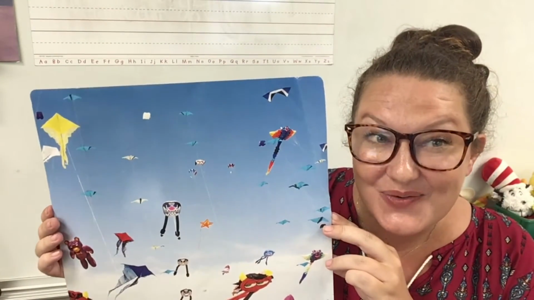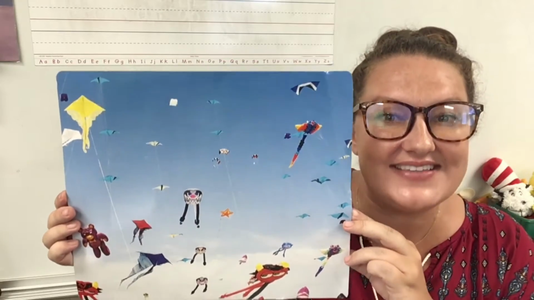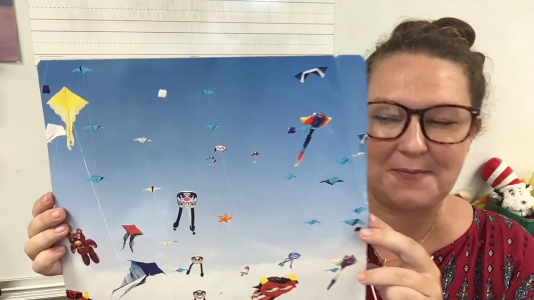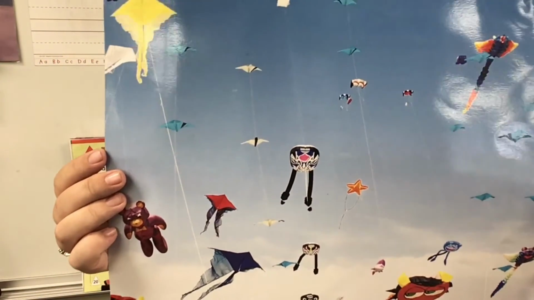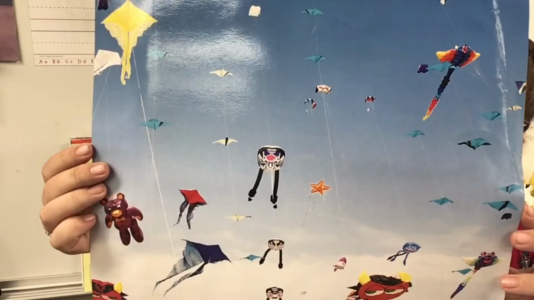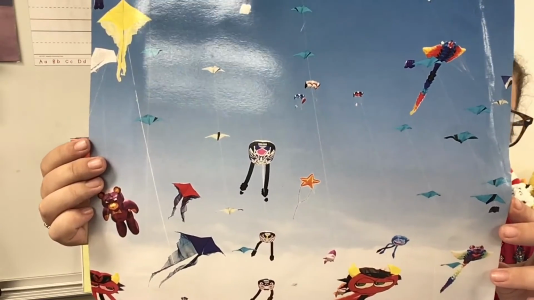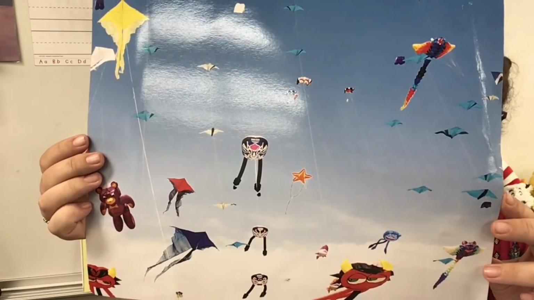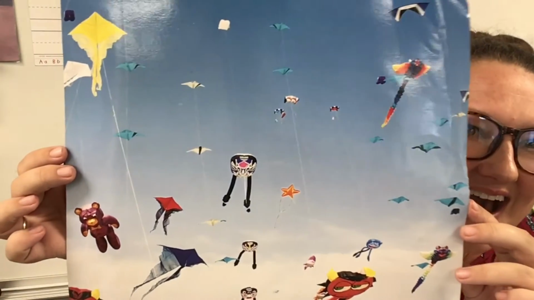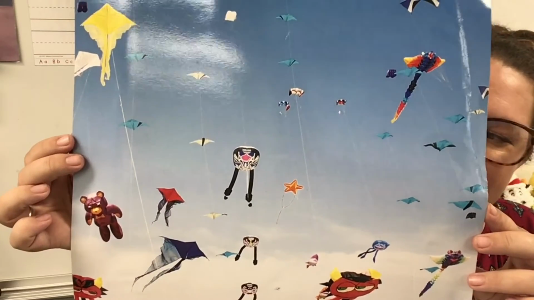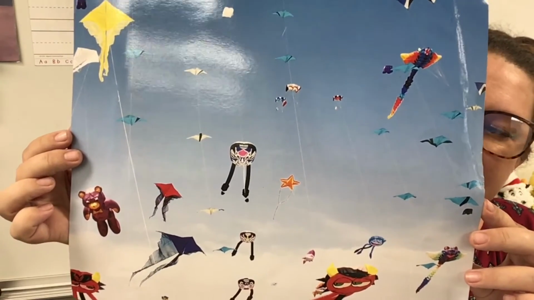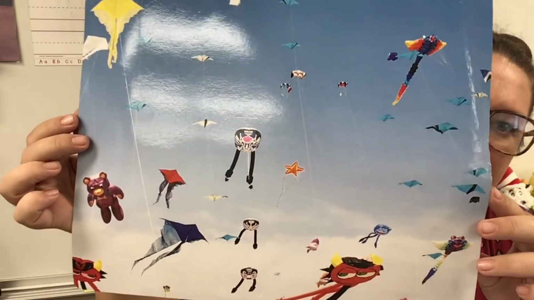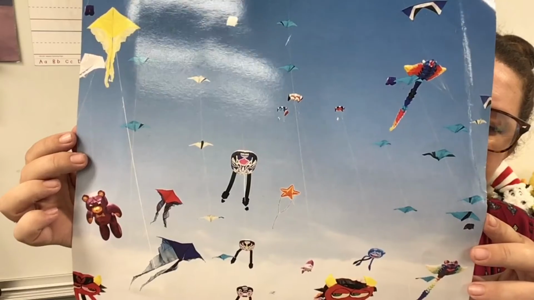So we just answered the question that I asked before. Kites can be different shapes. Let's keep reading and find out more. Some kites are shaped like squares and circles. Other kites are shaped like triangles or even rectangles. There are even kites that are shaped like animals. Kites are often very colorful. Sometimes people paint pictures on their kites.